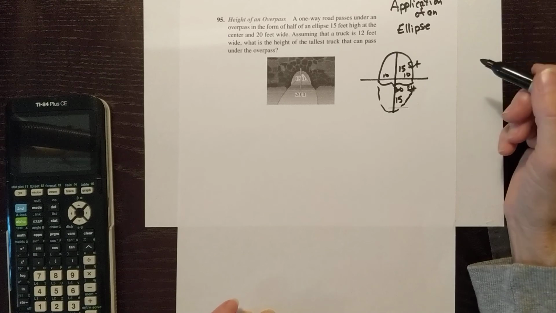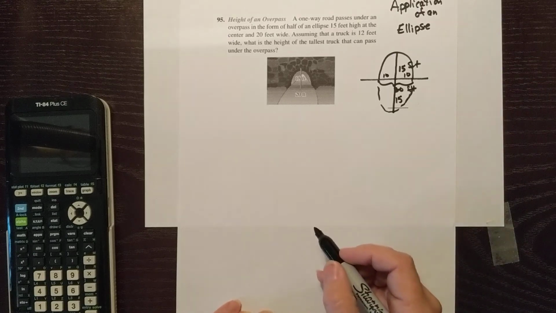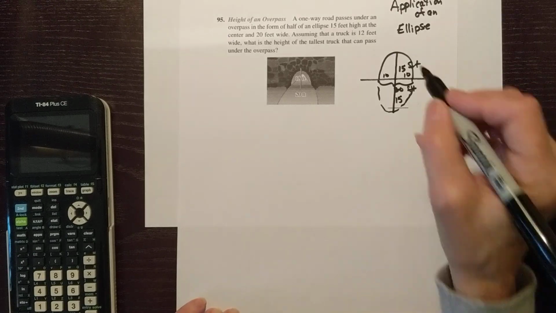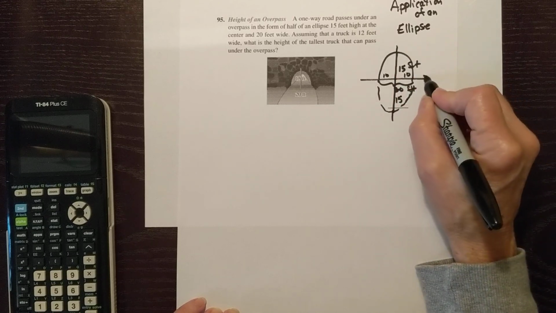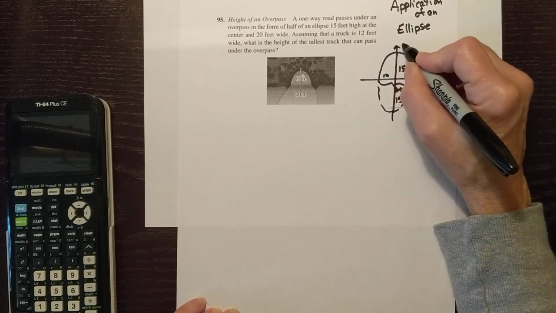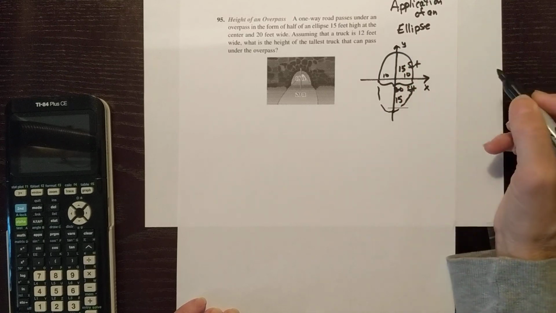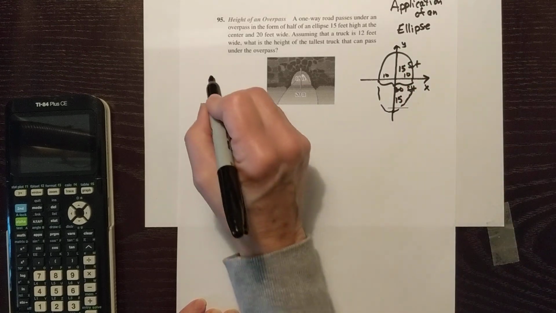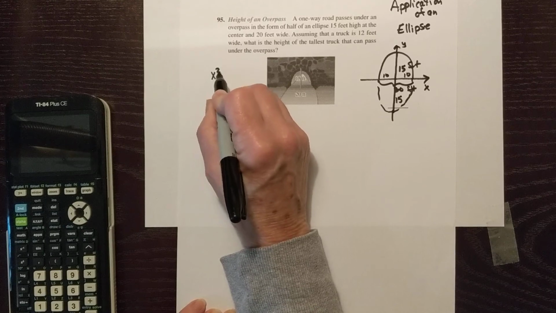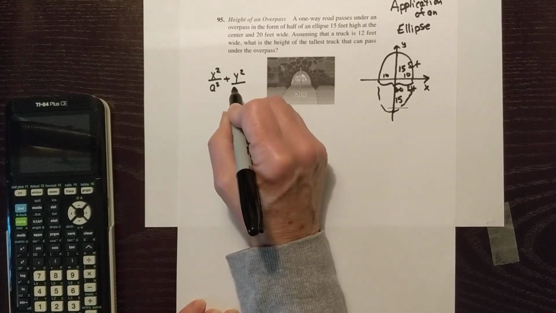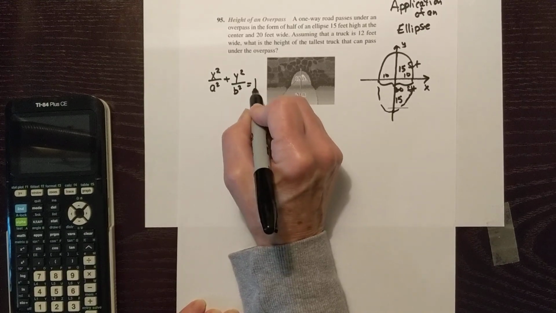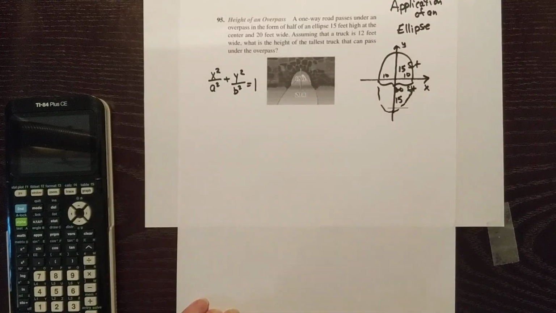Now, the equation for an ellipse is important, and we get to orient our ellipse wherever we want. I'm choosing to orient the center of my ellipse at the origin because it makes it easier. So here would be the equation. I would use x squared over a squared plus y squared over b squared is equal to 1. That is the standard form of an ellipse.